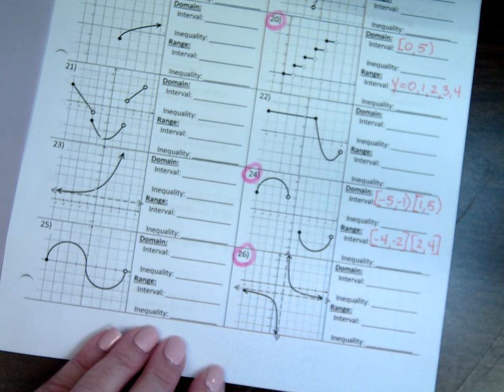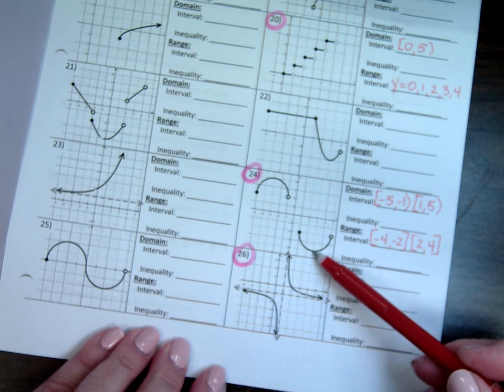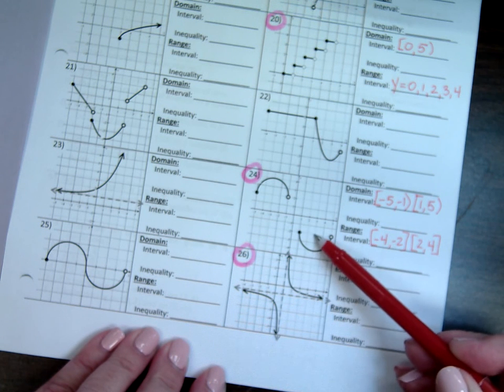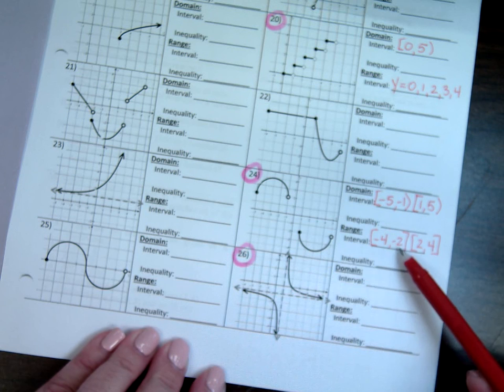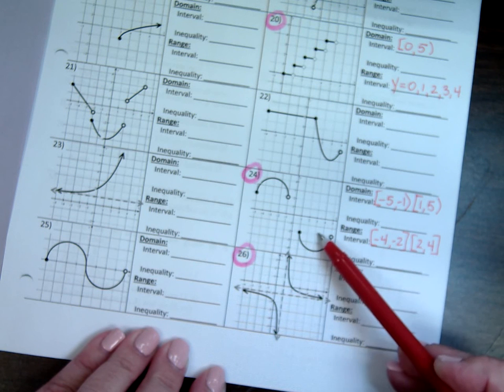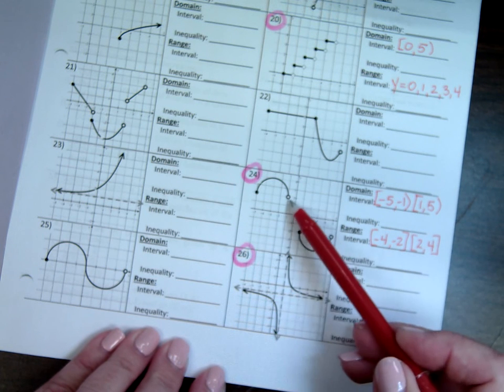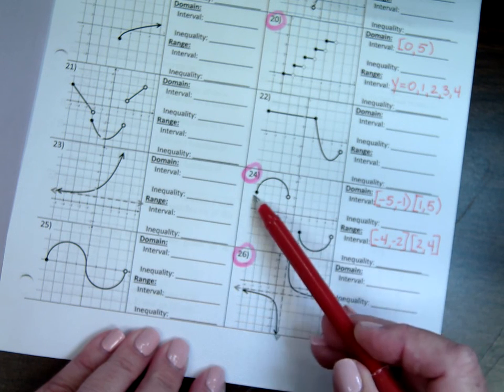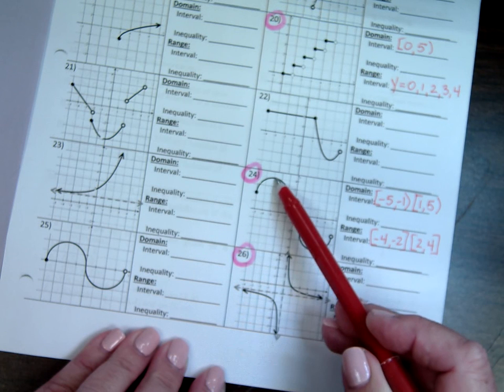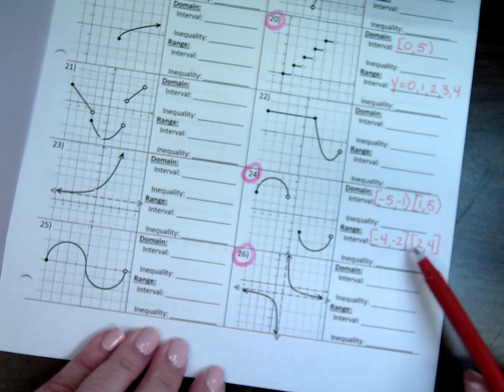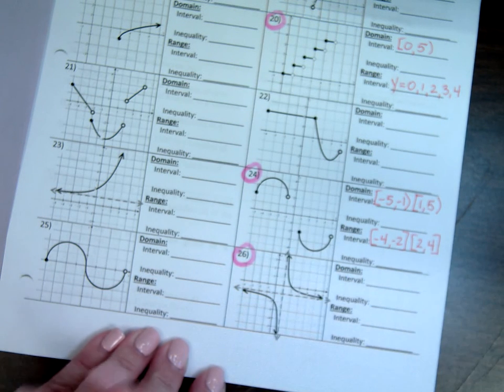All right, let's see how you did. This one, the lowest it hits is -4. It touches it. The highest it hits is -2. Because there's a closed circle there, it touches it. So the first section goes -4 to -2. Second section picks up at 2, closed circle, include it, and goes up to a high point of 4, and it touches there at 4, so you've got a bracket with that one as well. So -4, -2 with brackets, 2, 4 with brackets.